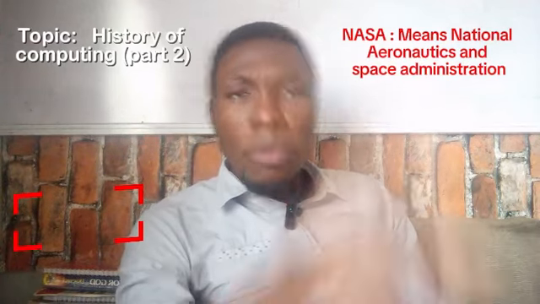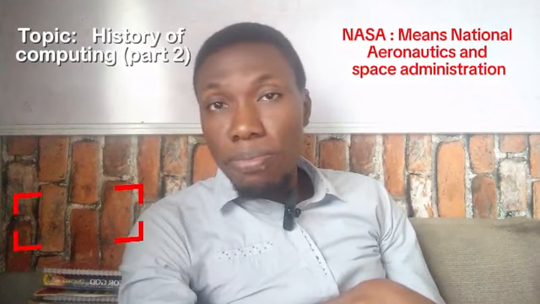All right, so now what is the slide rule? Remember, we're still on the history of computing. As you can see from the image, it looks like a ruler, right? So what it actually does is perform mathematical calculations.